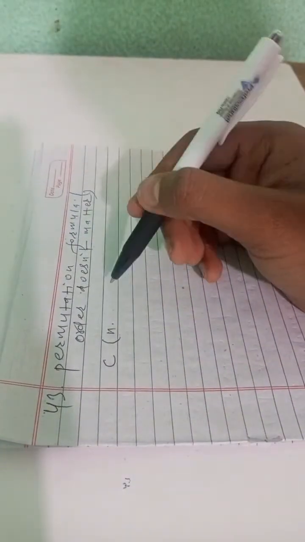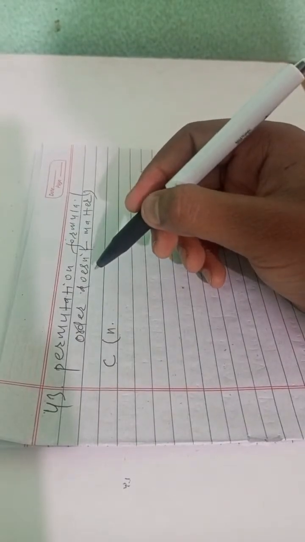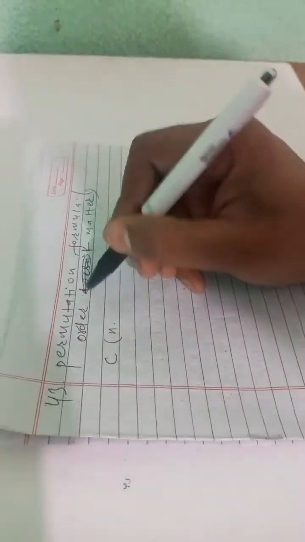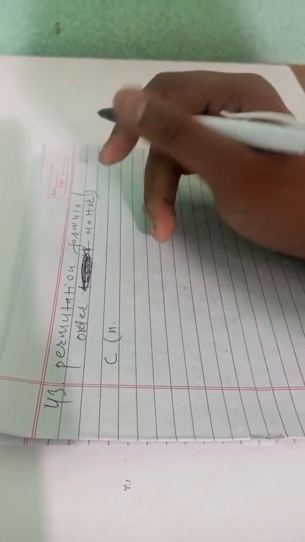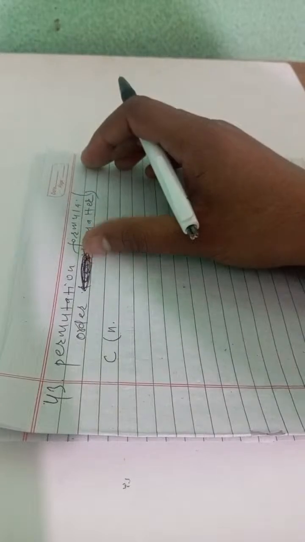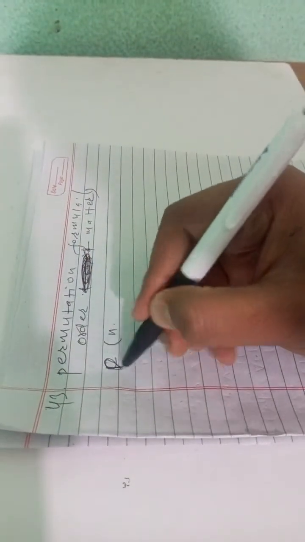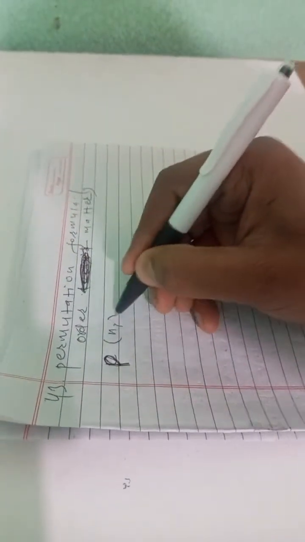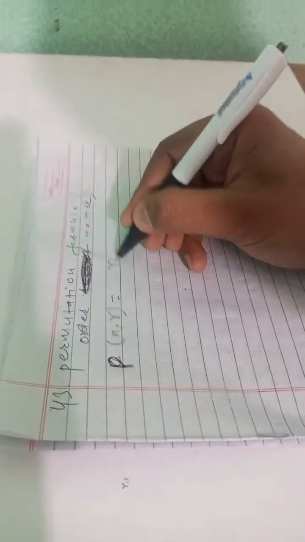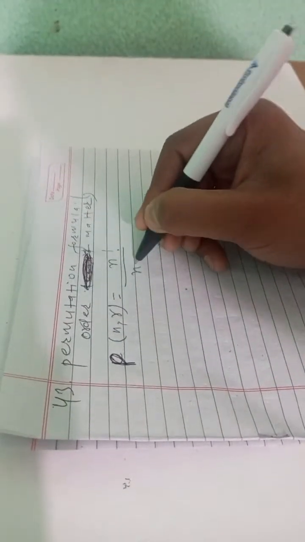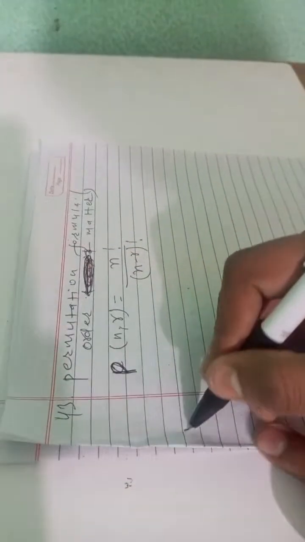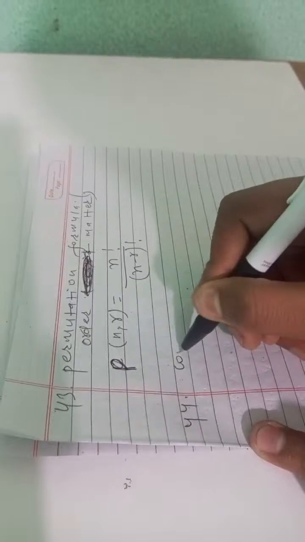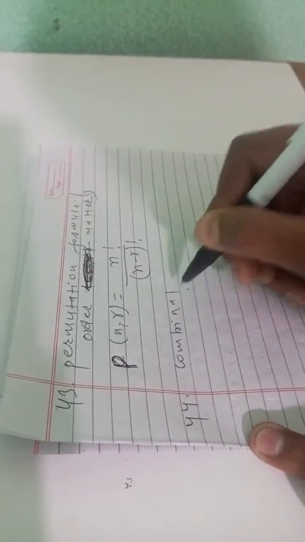Permutation means order matters. In combination there is no order matter, but in the case of permutation there is order matter. This P n r is n factorial by n minus r factorial. This is permutations.